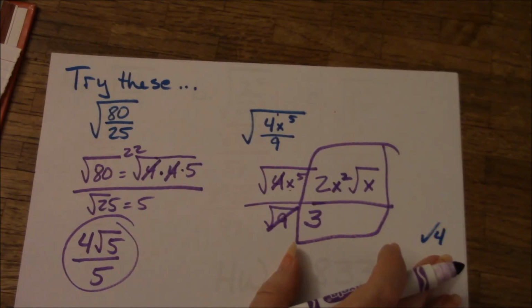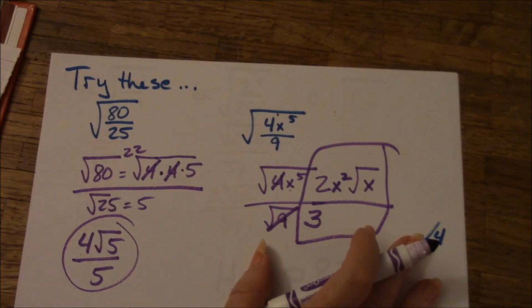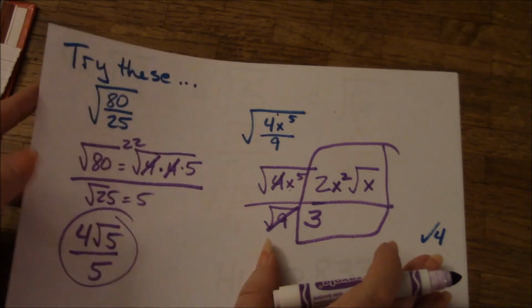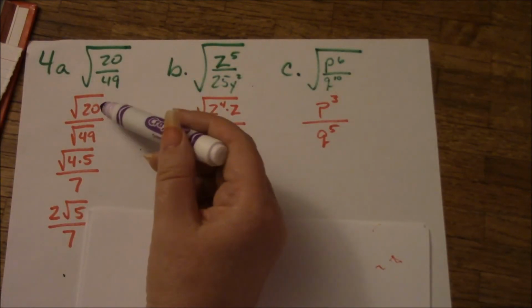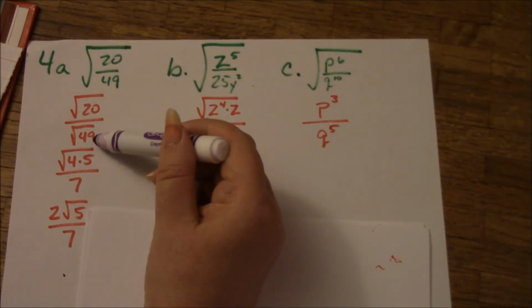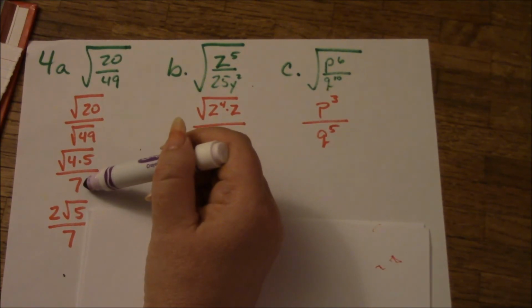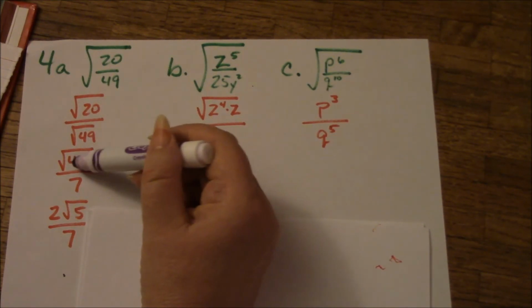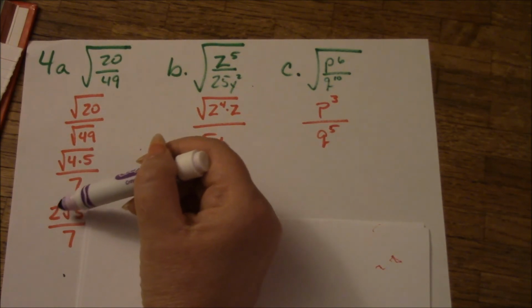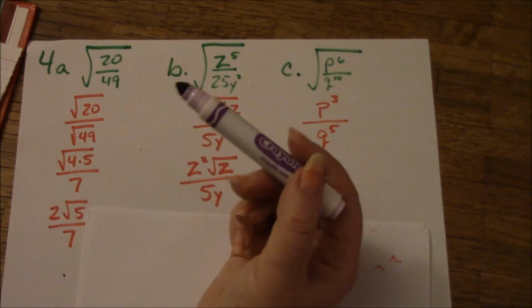Try to check it out, number 4. Pause here and come back when you're done. We're almost there. For 4a, we have root 20 over root 49. Square root of 49 is 7, so we're done. 20 is 4 times 5. I'm going to take out that square and leave the 5 underneath.